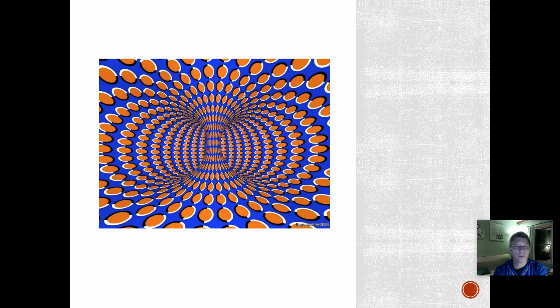It's the combination of the orange ovals, and they are surrounded by half black and half white curves. Notice that on the left side of the picture, the white curve is on the left and the black curve is on the right. But on the other side, the white curve is on the left and the black curve is on the right. That's interesting.